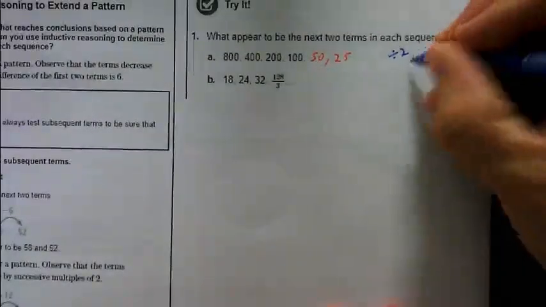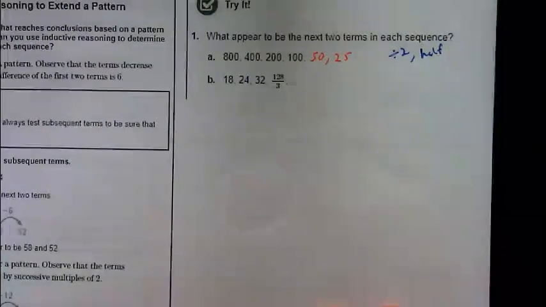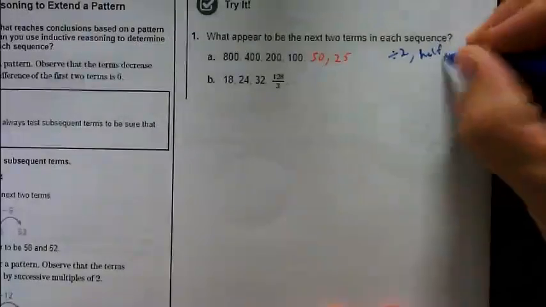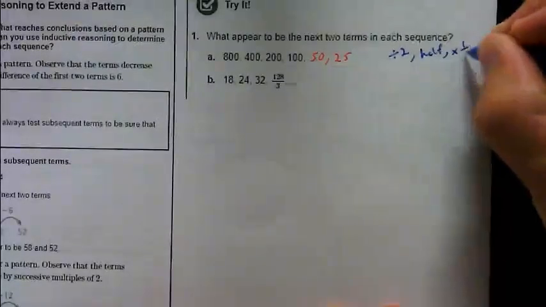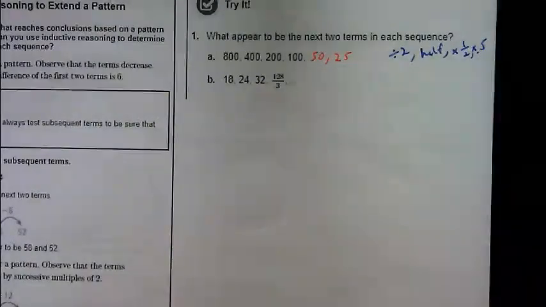All right. You couldn't say maybe half, right? Like you're doing half each time. Or you could say maybe multiplying by 1/2 or multiplying by 0.5. Right? So there's other ways to describe that pattern. Is it the same pattern that I'm talking about every single one of those ways? Yeah. All right. So again, there's multiple ways that could work to describe this.